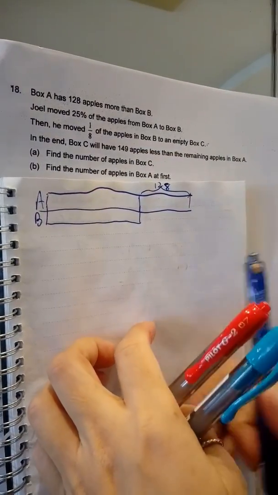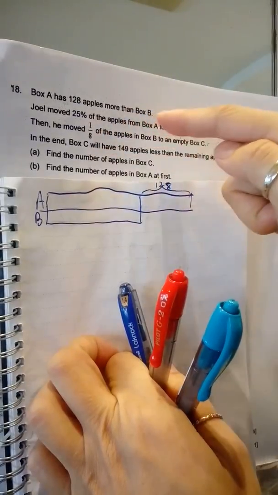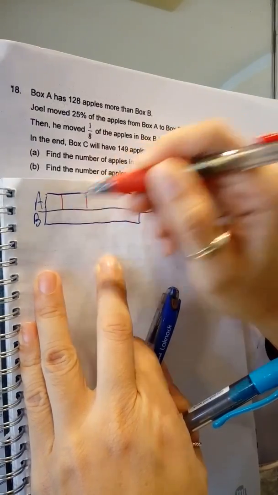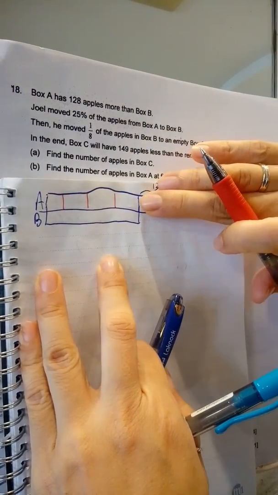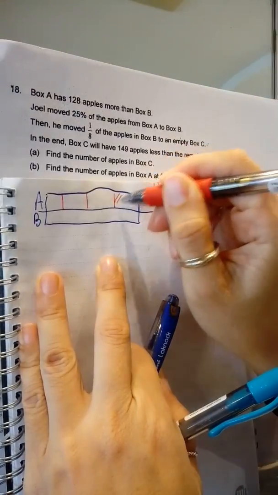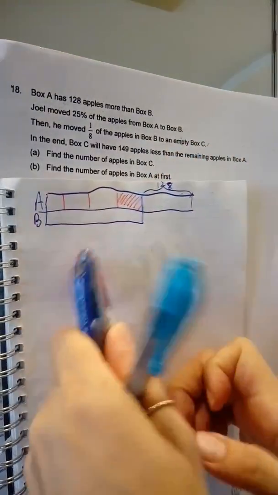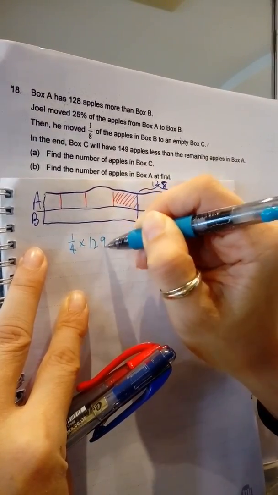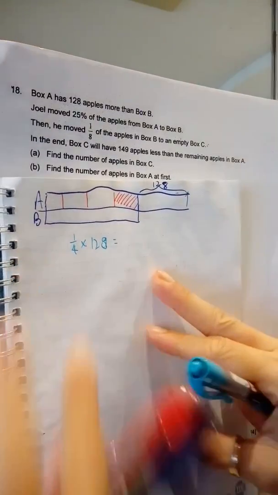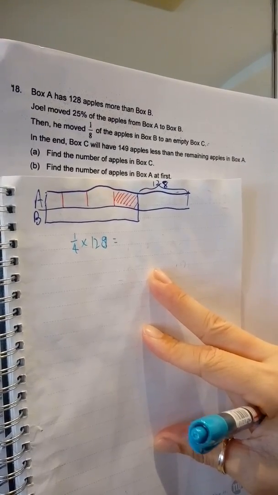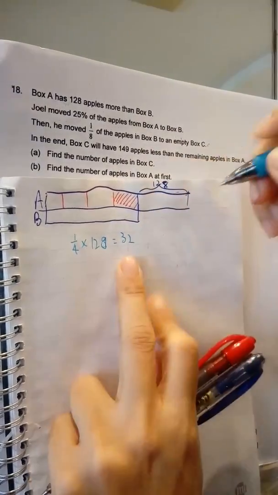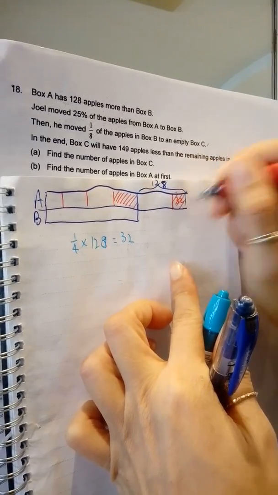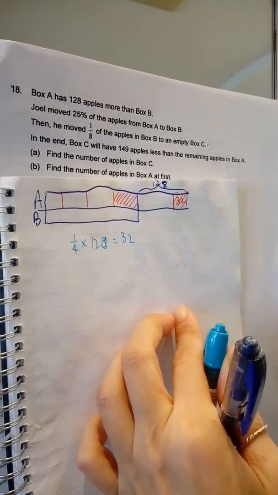Cool. Now, Joel moved 25% of A to B. How to get 25% of A? Cut it into 4 parts, ignoring the 128. You're going to move 1 unit, right? Now I'm going to tackle the 128. What do I do? You're going to move 1/4 of 128. And you get 32. That means out of the 128, you only move 32 to B, and you'll be left with 96.